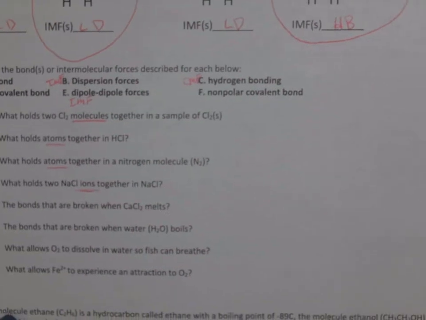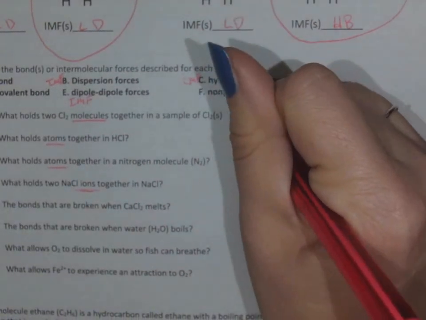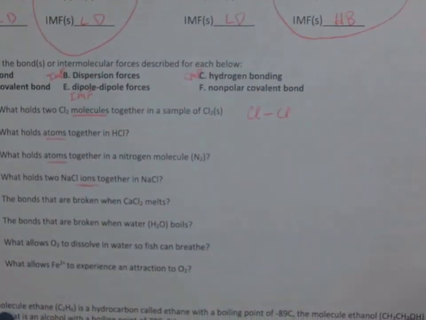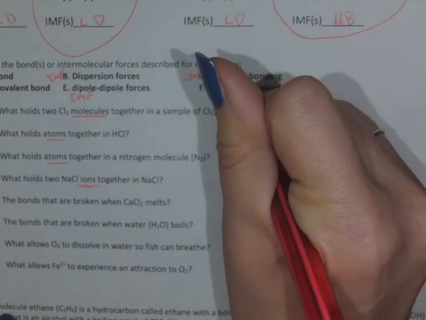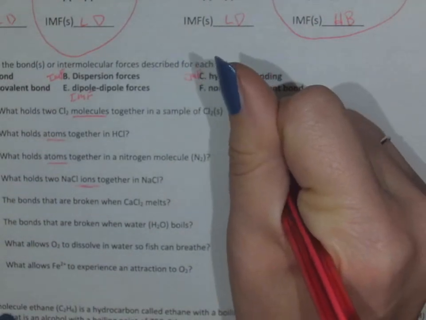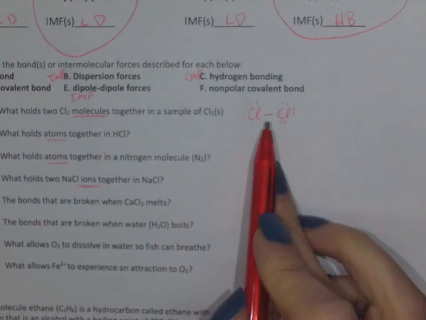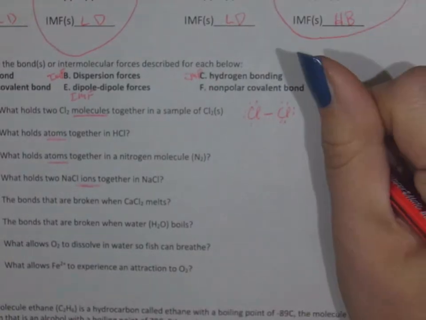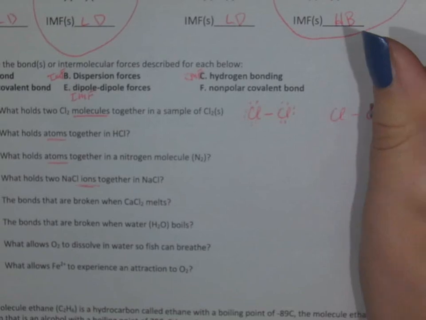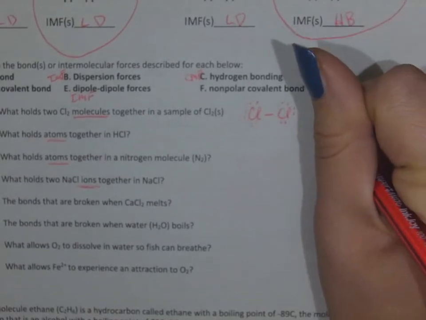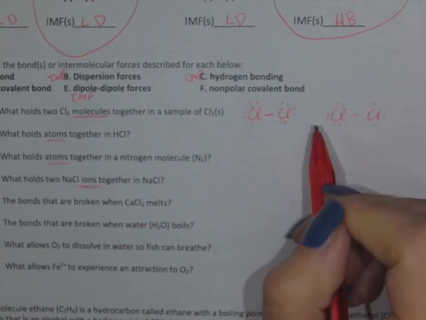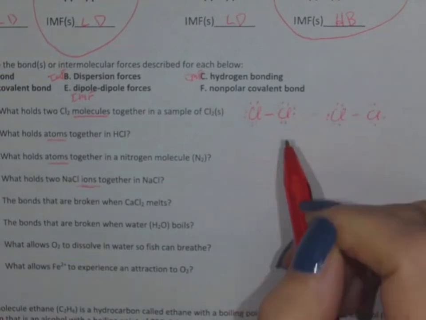Okay. So on this first one, it says, what holds two Cl2 molecules together? So I'm going to draw this for you. We have a Cl2 molecule. And it's not saying what's holding these atoms together. It's saying if there's more than one Cl2 molecule, what is the IMF attraction that's between them?